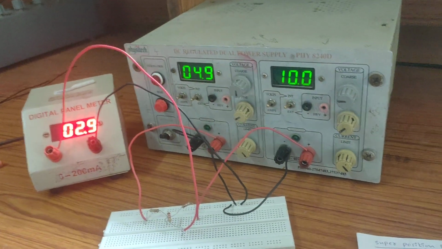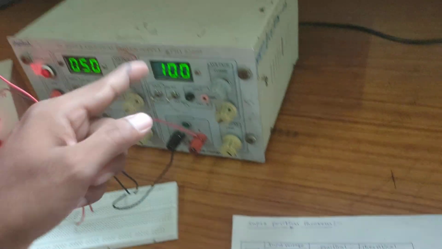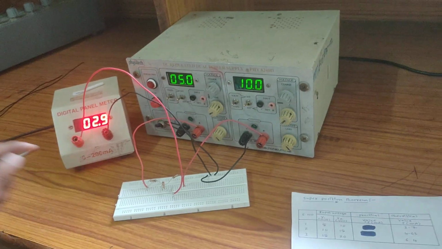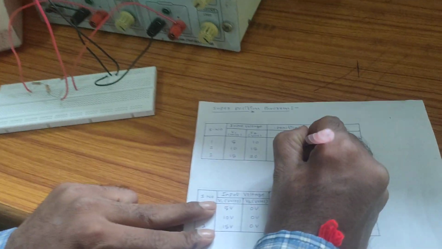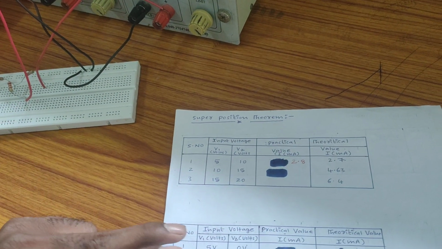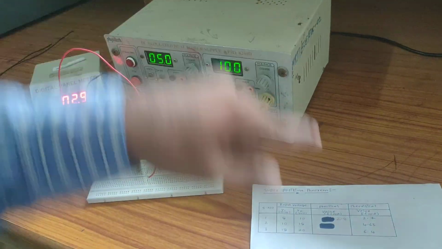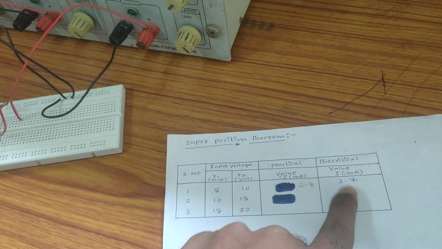Now see here, V1 is 5 volts and V2 is 10 volts. Then current is 2.8 milliamperes when both sources are acting together. Theoretical value is 2.7 milliamperes, practical is 2.8, approximately equal, right?